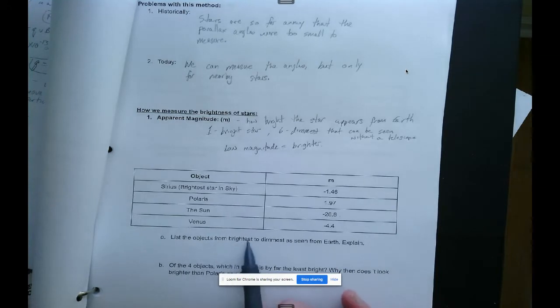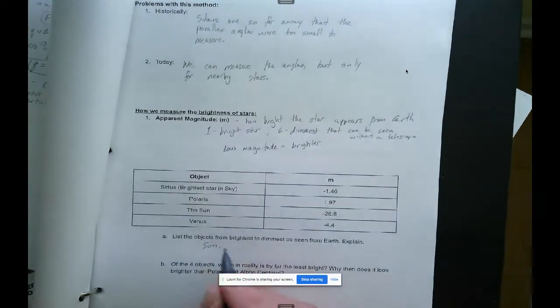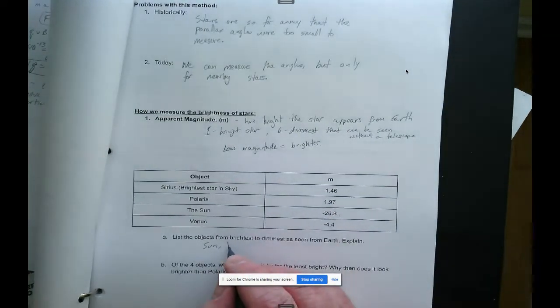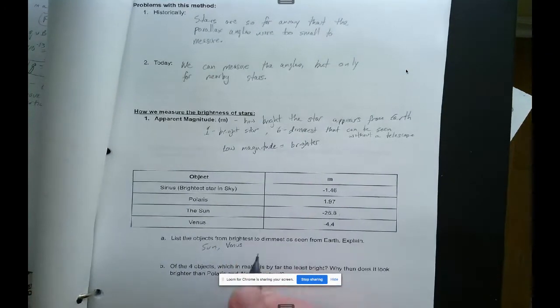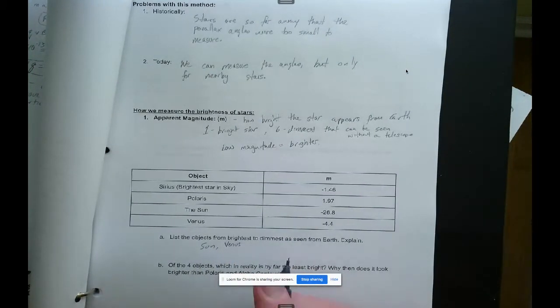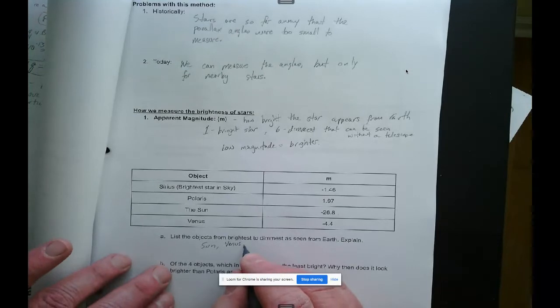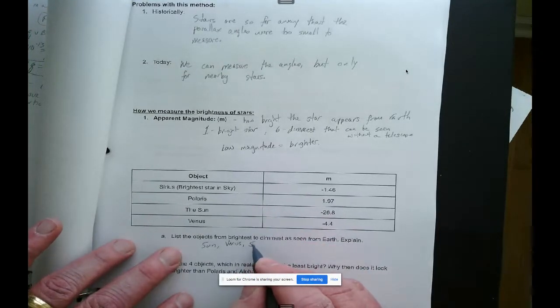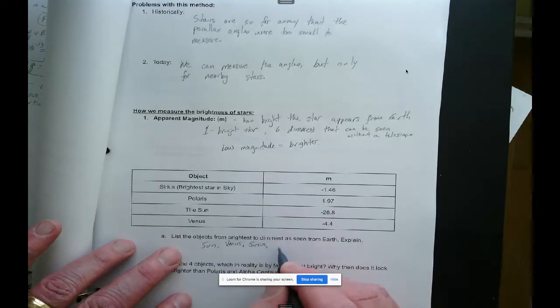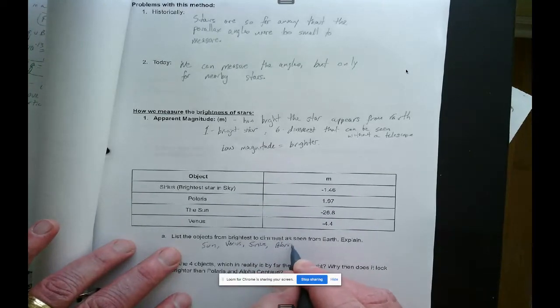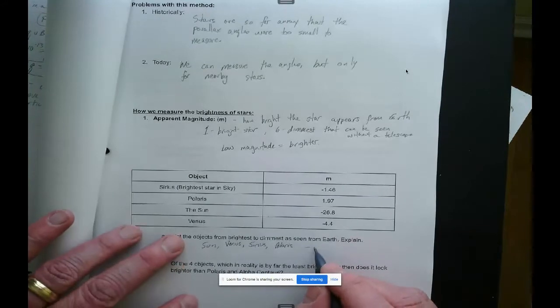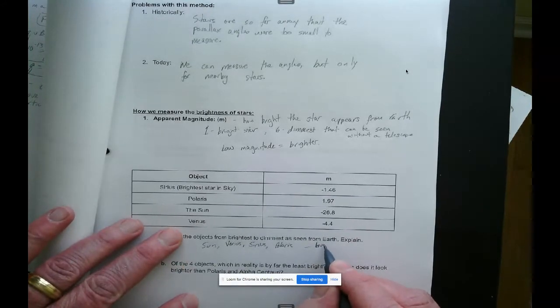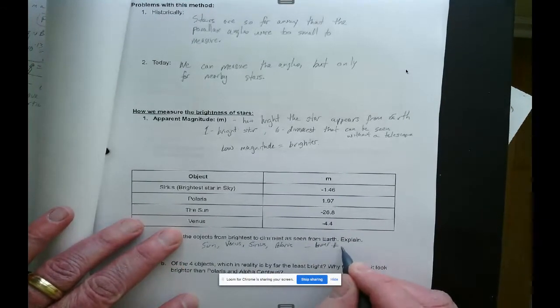So list the objects from brightest to dimmest as seen from Earth. Well, brightest is going to be the lowest number, so it's going to be the sun. Then next is going to be Venus. Venus is the brightest thing in the sky outside of the sun and the moon. It's brighter than any of the stars. And then next on this list is going to be Sirius. And then last is going to be Polaris. And we know that because lower numbers are equal to brighter.